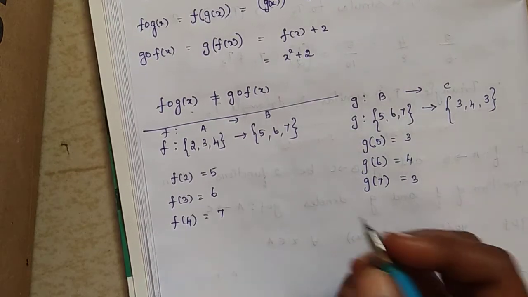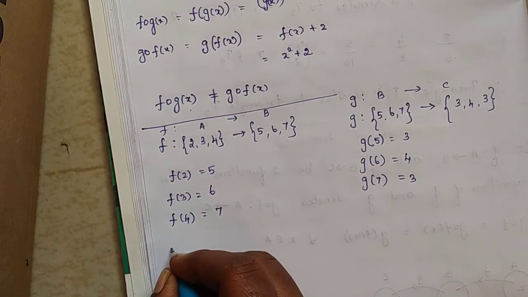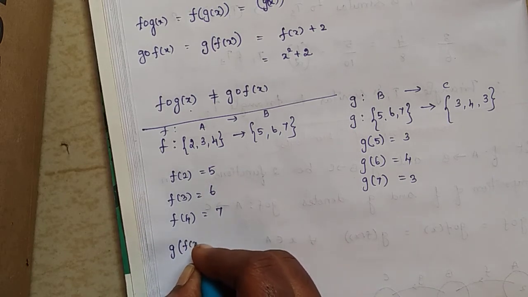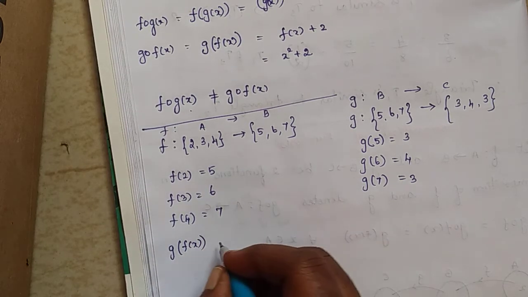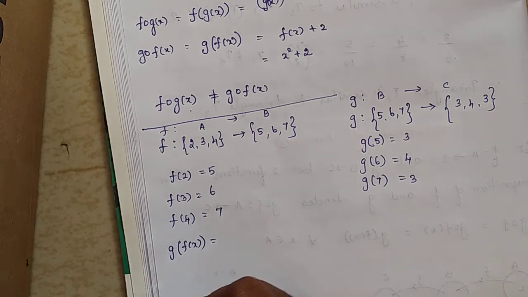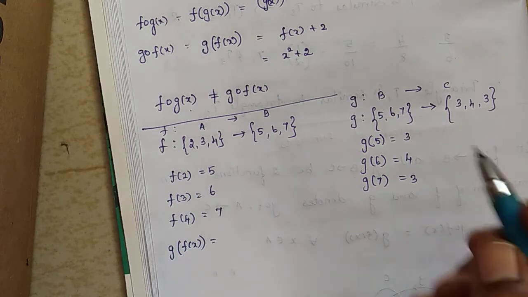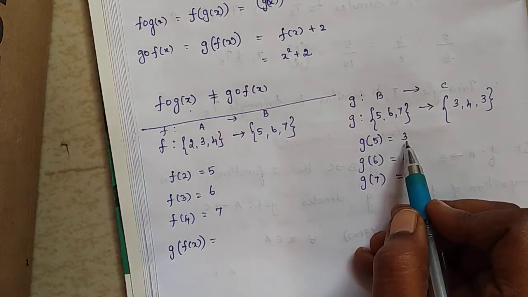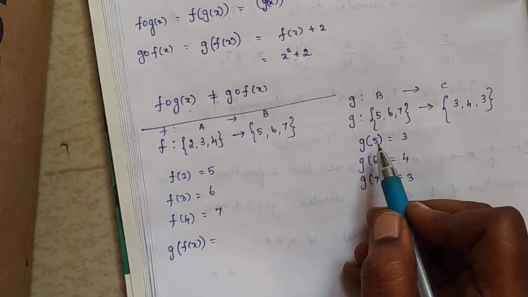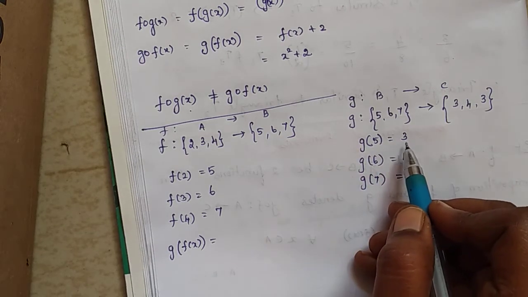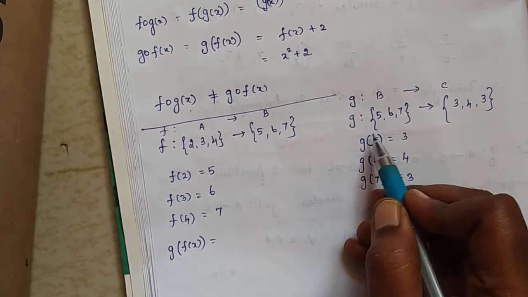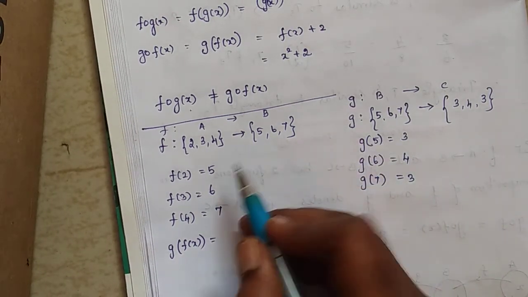Now g of f of x and f of g of x, both the things we will see. Now see here, g of 5 is equal to 3. Take alone this 5 and go and check here.